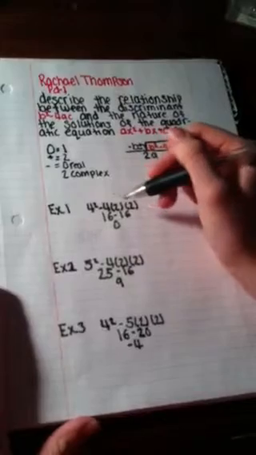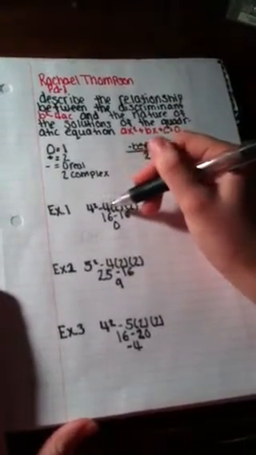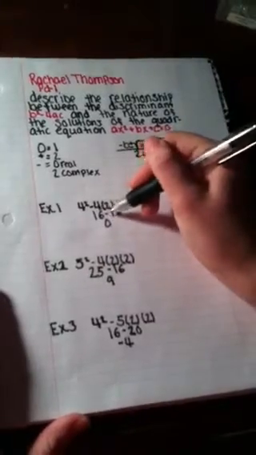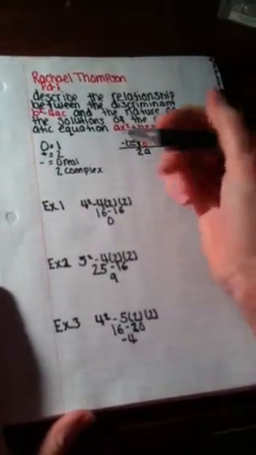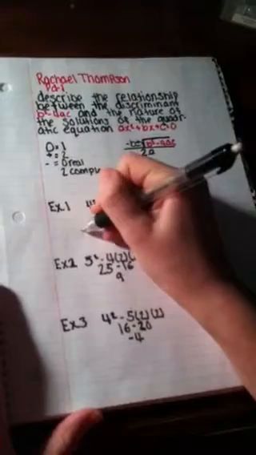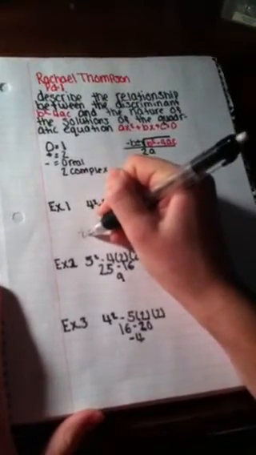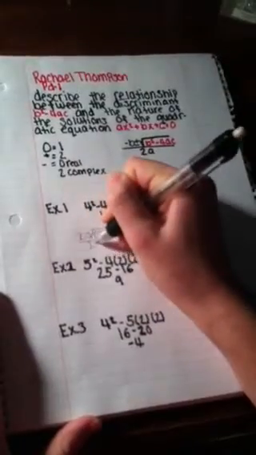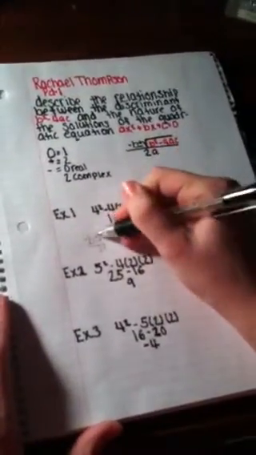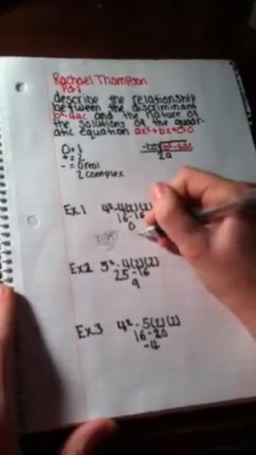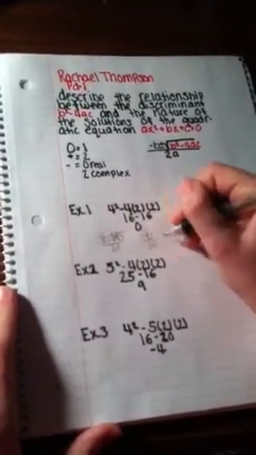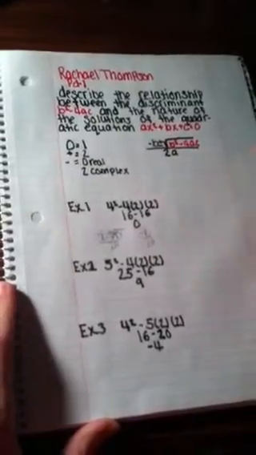So if the discriminant was 4 squared minus 4 times 2 times 2, it would go 16 minus 16 and give us 0. So when we plug it back in, we would get negative b plus or minus the square root of 0 over 2a. And since it's 0, it would just cancel out, and you'd be left with negative b over 2a, and you would simplify that and get one solution.